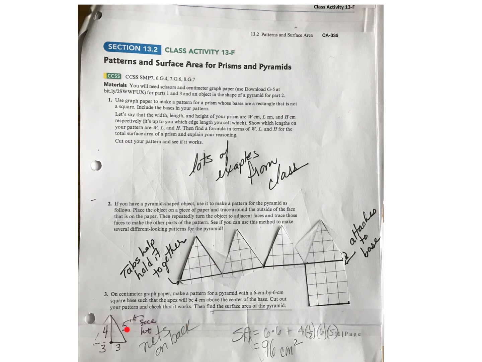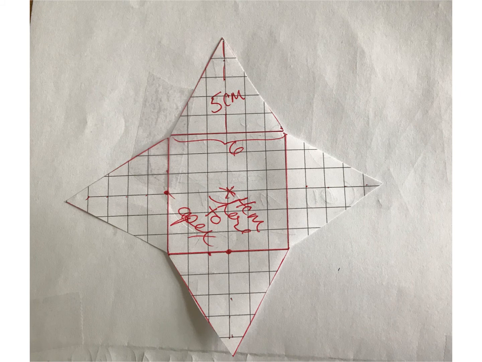Now, we did an example exactly like number 3 in class. We didn't find the surface area, but we did have to find the height, actually, the net. So we cut out a pyramid that had a base of 6 by 6 centimeters, a square, and the apex is 4 above. So remember, that's above the center of the base. So the base is square, and you take that center point, go 4 centimeters up. How big is that triangular face going to be? This is just one of the patterns.